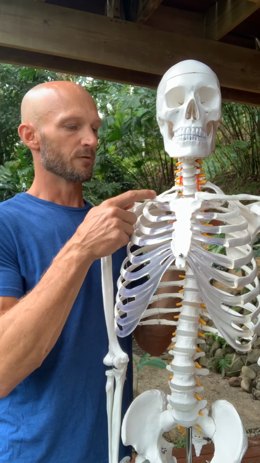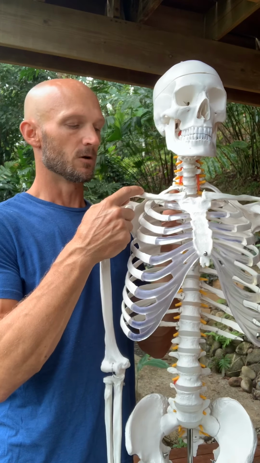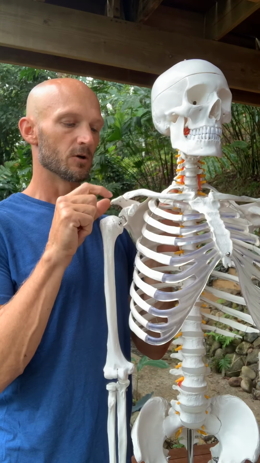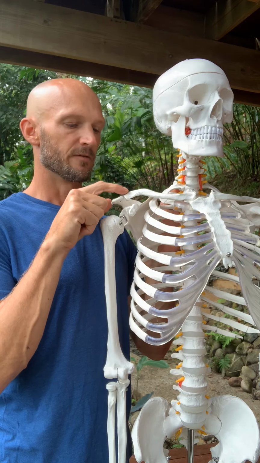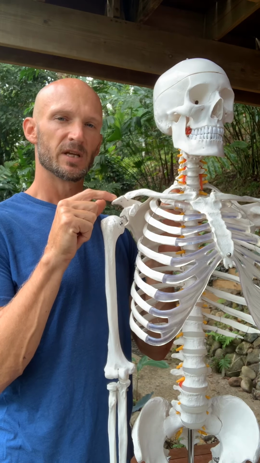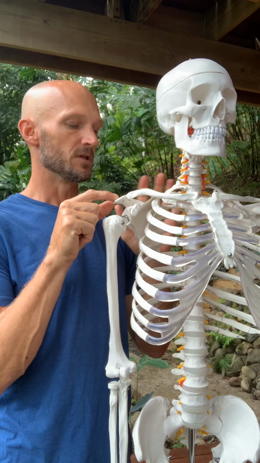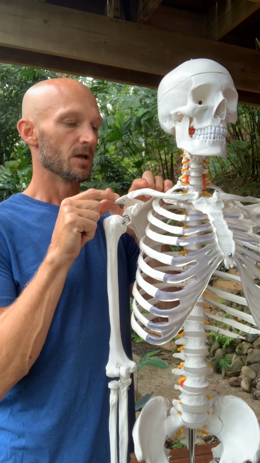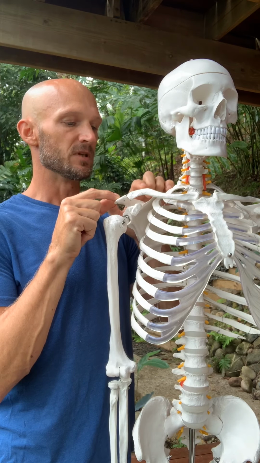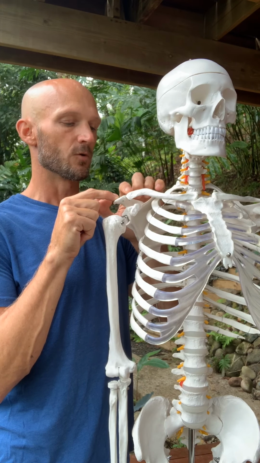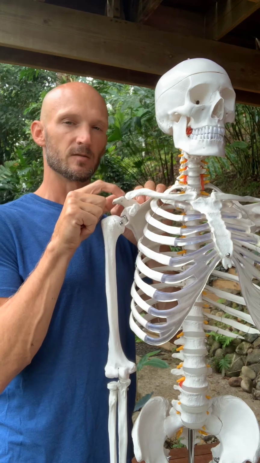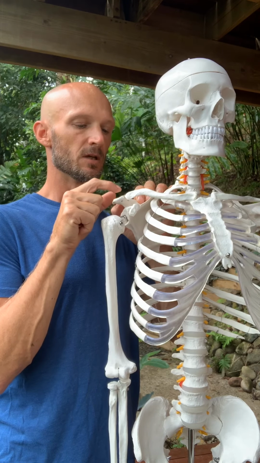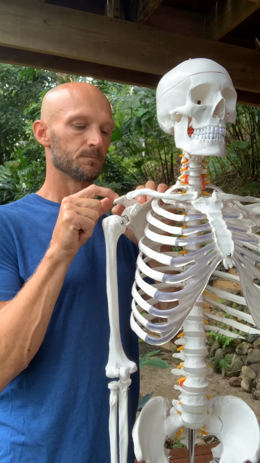Moving distally or further away from the midline along the collarbone, we come to the acromioclavicular. So the acromion process is the head of the scapular spine, and it contacts the distal end of the clavicle or collarbone further away from the midline to create the joint, the acromioclavicular.